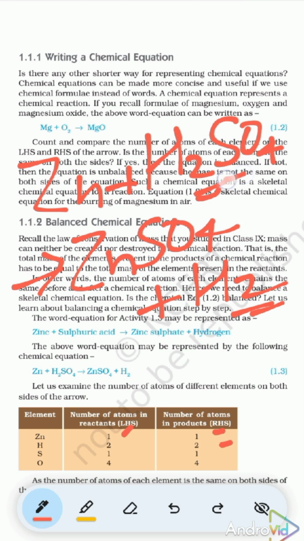In case of sulfur, here it is 1 and here it is also 1, so sulfur is also equal. In case of oxygen, here it is 4, and on the reactant side also it is 4. So hence on the reactant as well as the product side it is equal. Hence this equation is already balanced, so there is no need to balance it again.